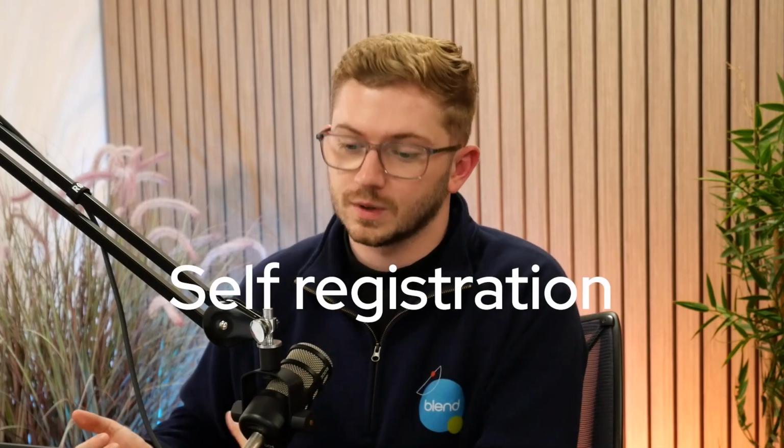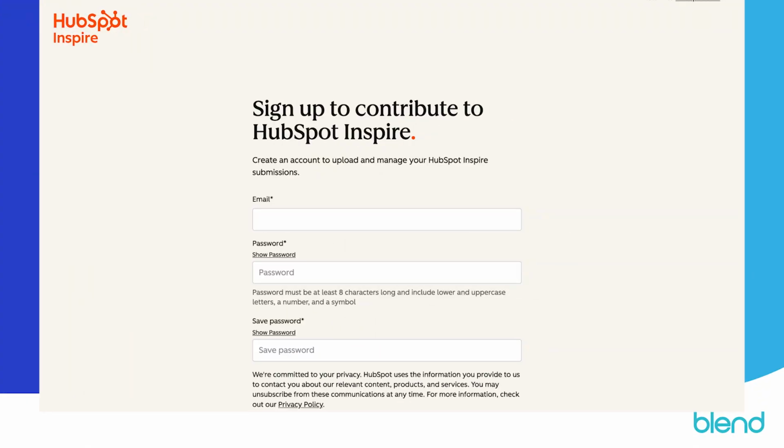The second option is to use self-registration, which is essentially allowing new users to register themselves through your own registration form, which is powered by HubSpot memberships itself. And when they do, essentially HubSpot will create a contact record for them and associate them with the membership access group if you set up the properties in the access group in that way.